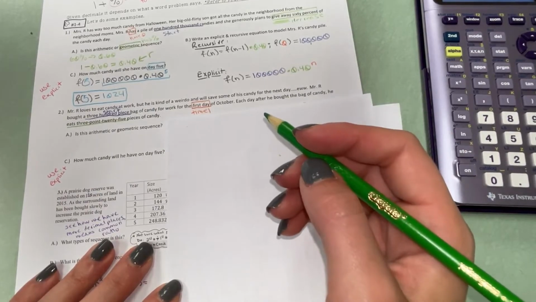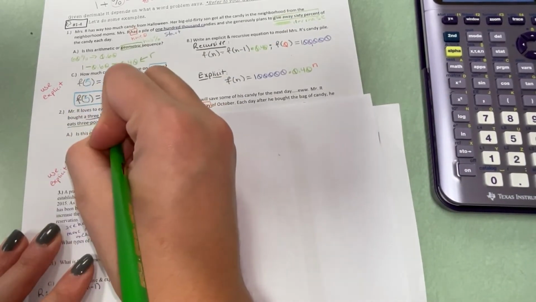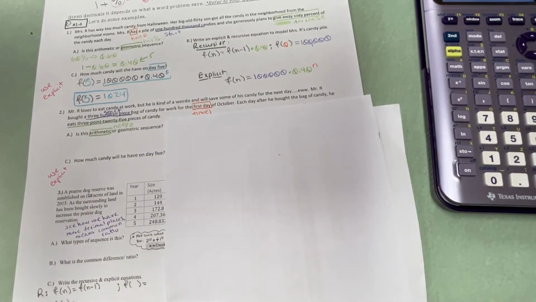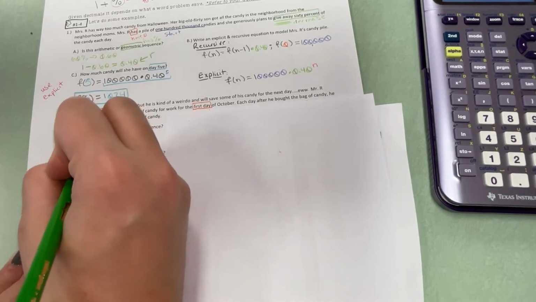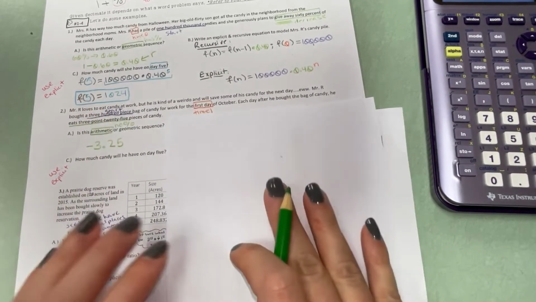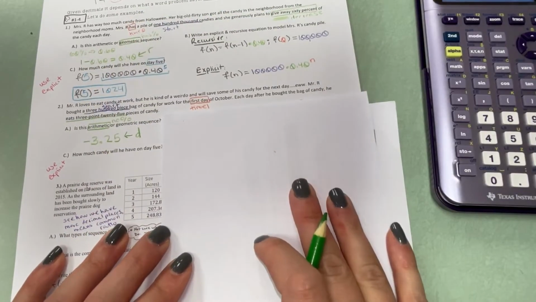Does this say a percent? It does not, so it's arithmetic. There's no percent, okay? Now, if he's eating candy, is he gonna have more or less? He's gonna have less. So we got minus 3.25 and this is going to be our common difference, okay?